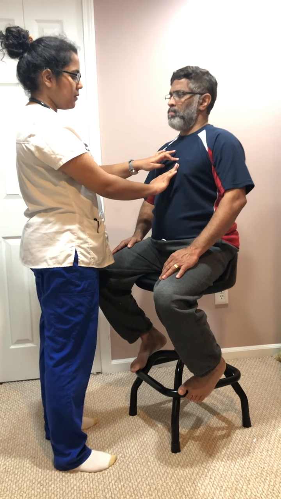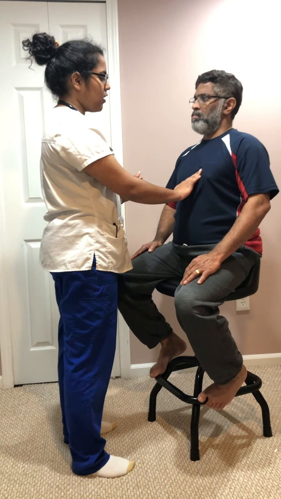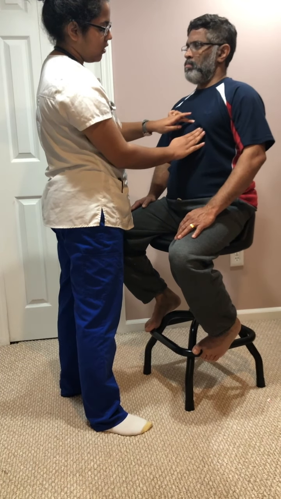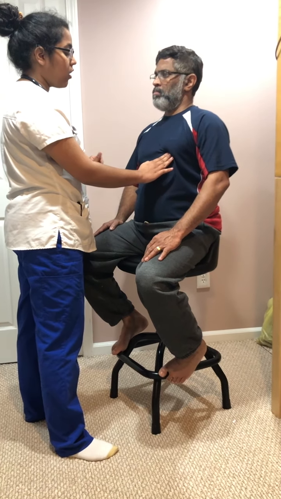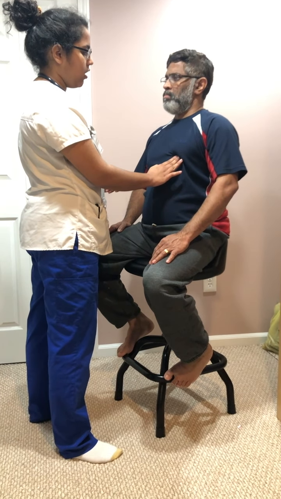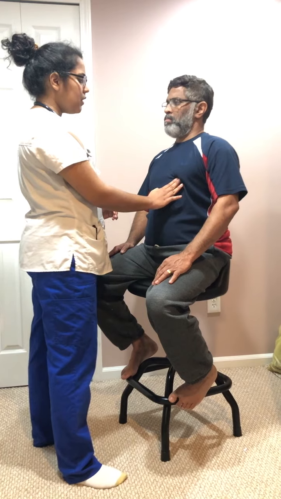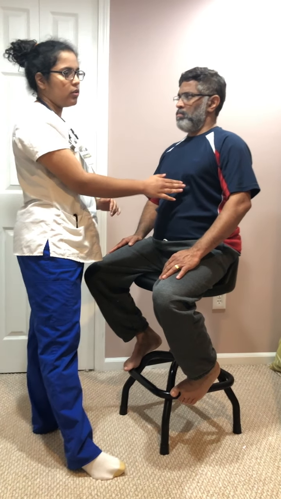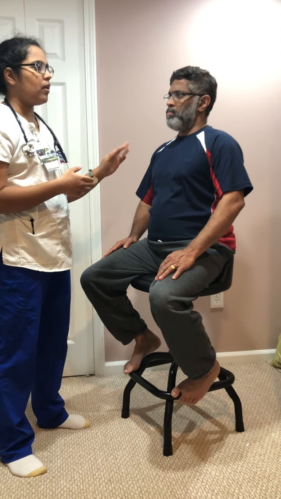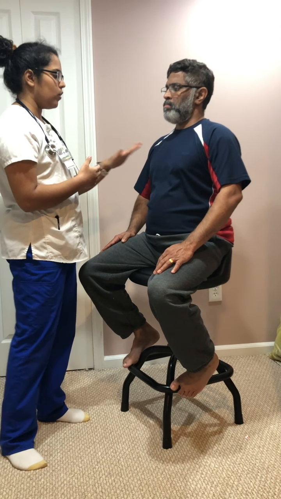Then is the tricuspid, which is in the fourth intercostal space of the left sternal border, and the mitral, which is in the fifth intercostal space at the midclavicular line on the left side. S1 is heard best at the mitral, or the apical pulse is heard best there, and the S2 is heard best at the aortic area.